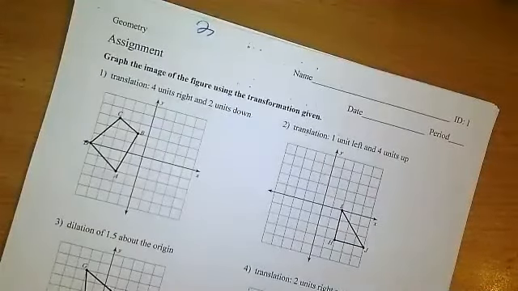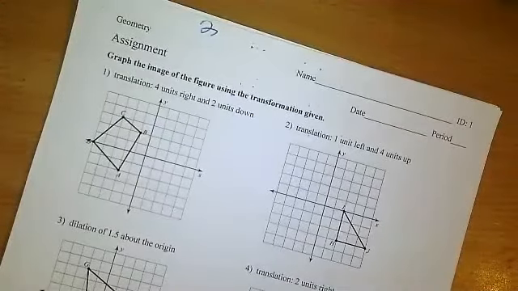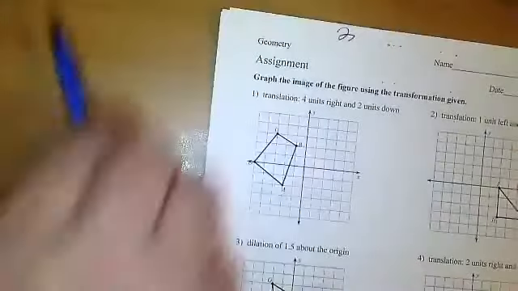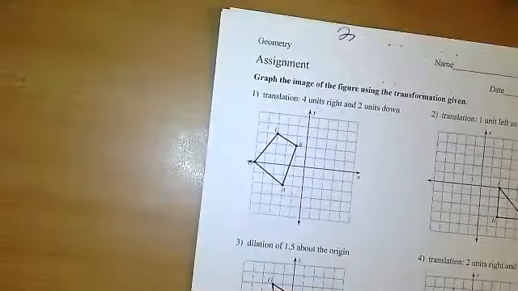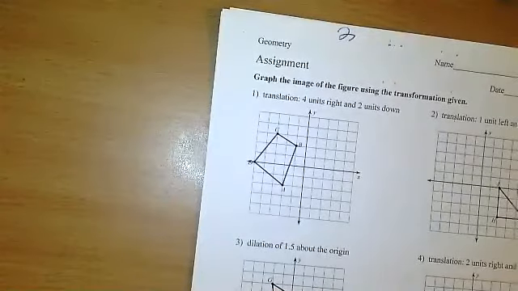What on earth? Criminy. Hold on. Technical difficulty. Let's see. Did I run out of paper? Is that what happened? No. Okay, so nothing printed.